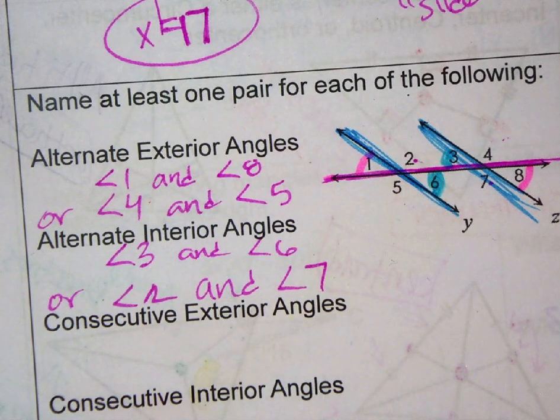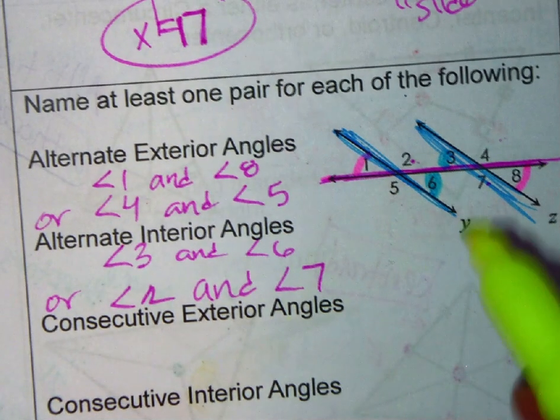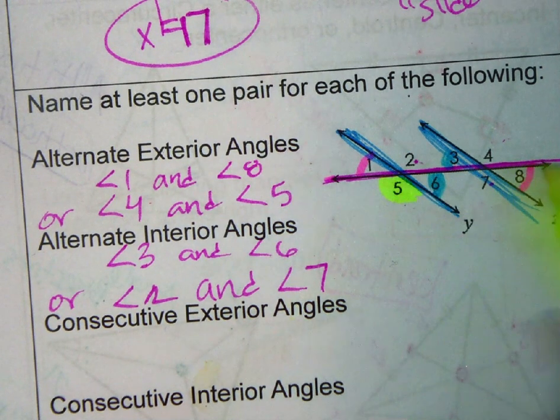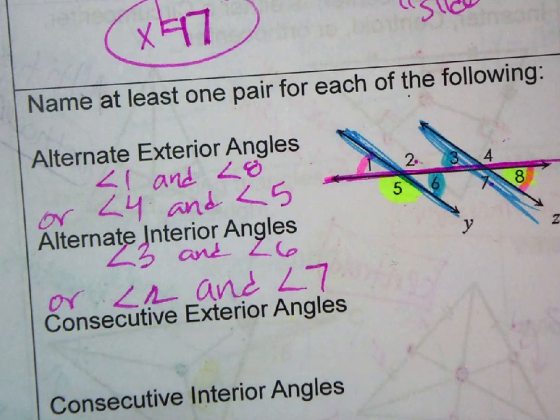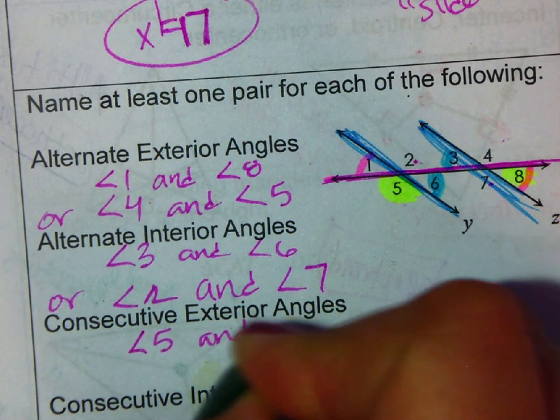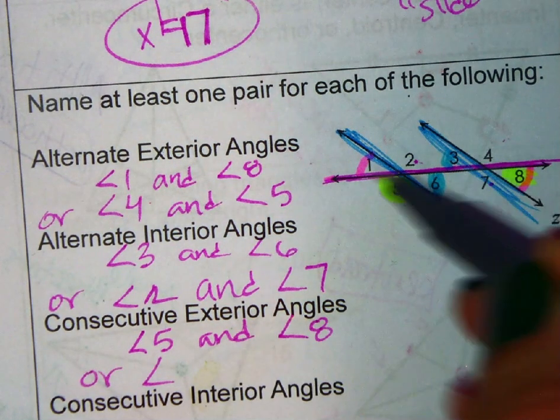Consecutive exterior, we're looking at on the same side. Consecutive meaning same side, and then exterior meaning on the outside of the parallel lines. So like angle 5 and angle 8, those are consecutive exterior. Or we could say also the other side, angle 1 and angle 4.